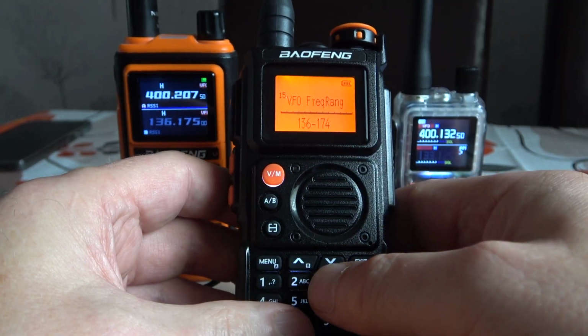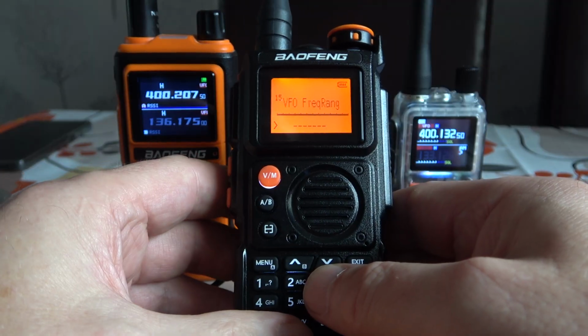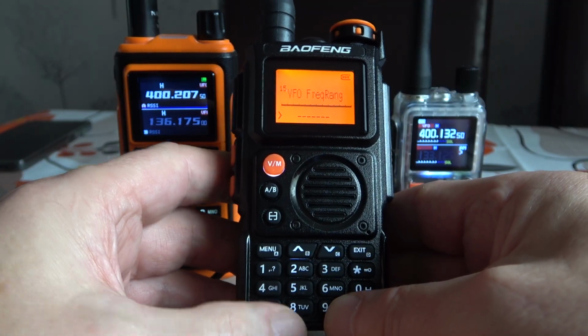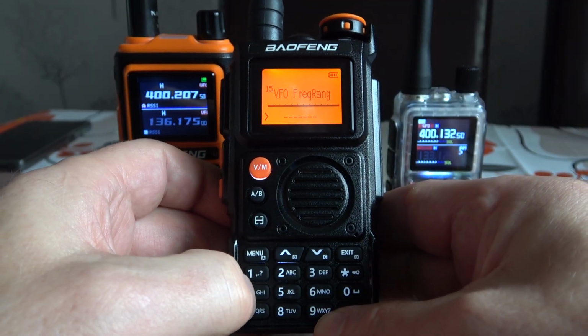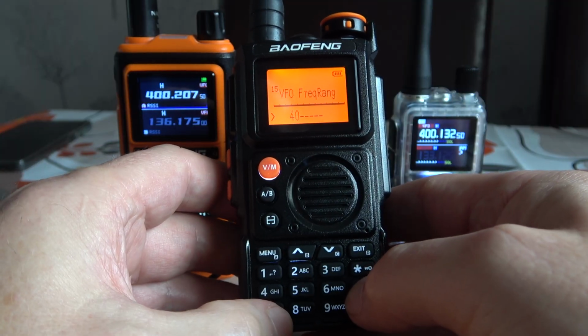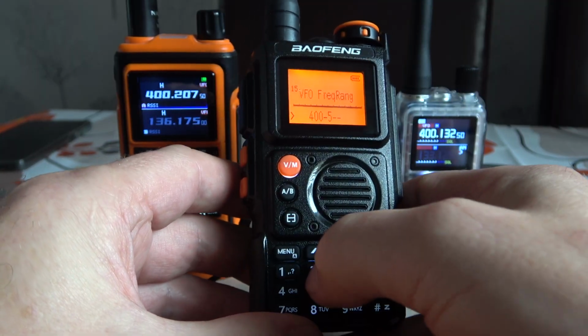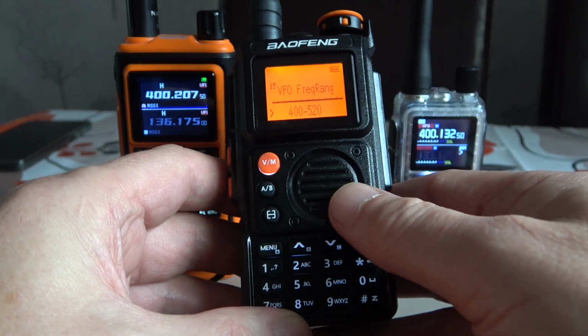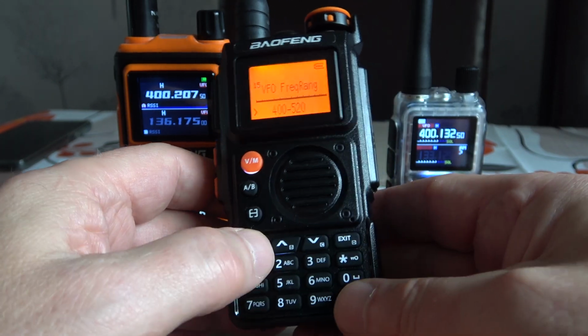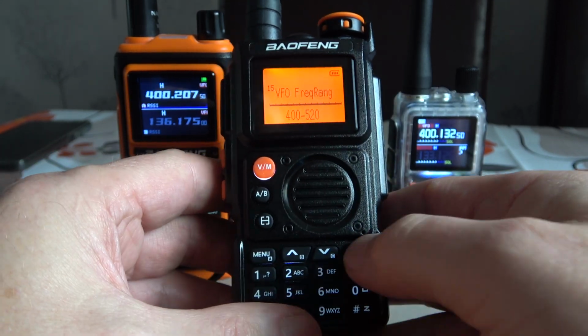and change our frequency range setting back to what it was previously, which is the default setting, 400 to 520 megahertz. Confirmed.